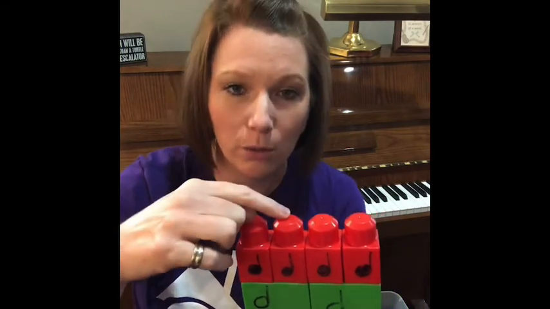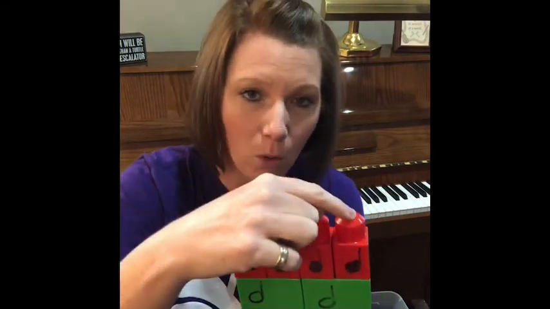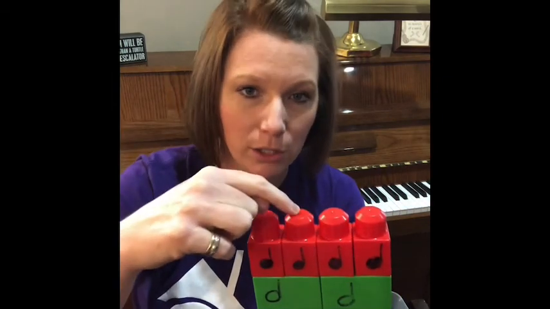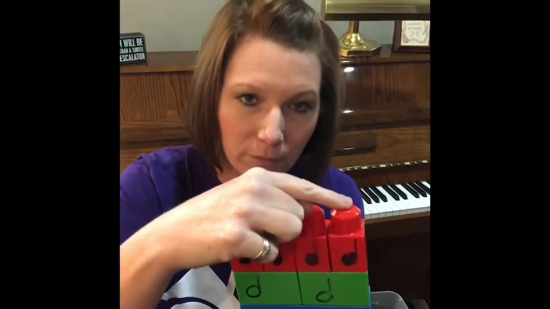1, 2, ready, go. 1, 2, 3, 4. They could go slow, they could go fast, but they each only get one of those steady beats that we looked at.